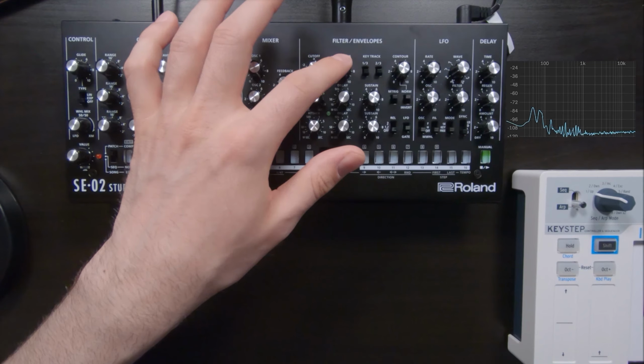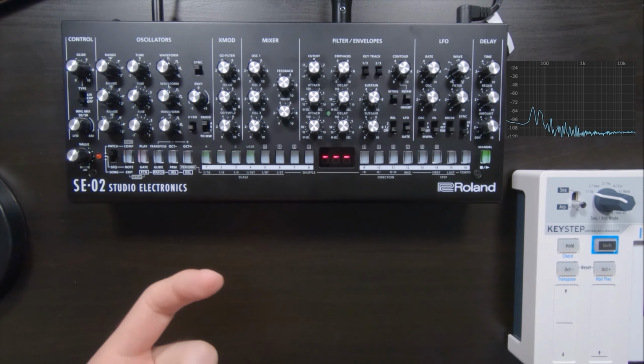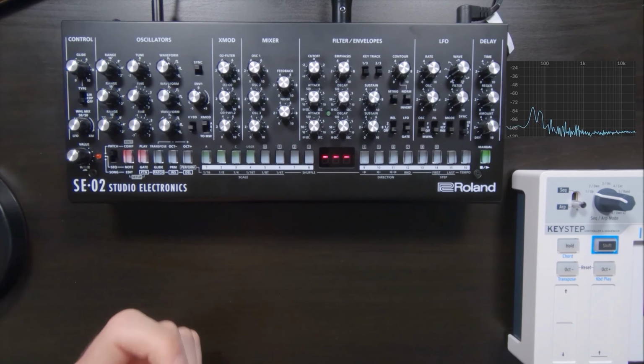Next to that, we've got emphasis, or what is known as resonance, and it's used to boost the frequencies, meaning to add volume at the point or near the point we set off the cutoff frequency. Now, technically, the cutoff frequency is at minus 3 dB from where we start cutting.